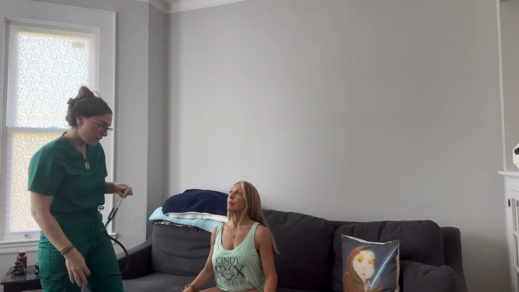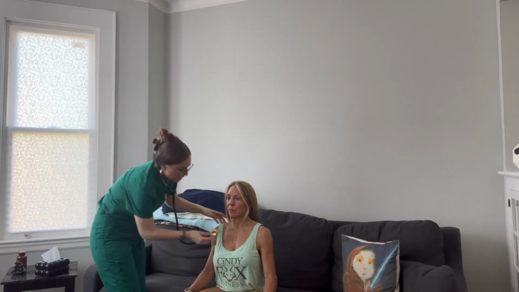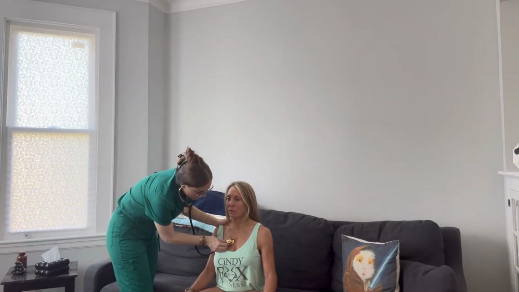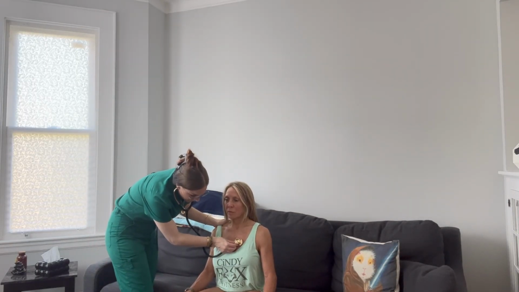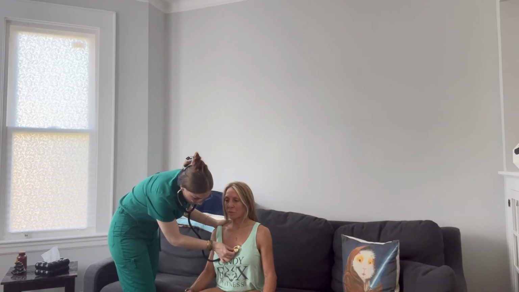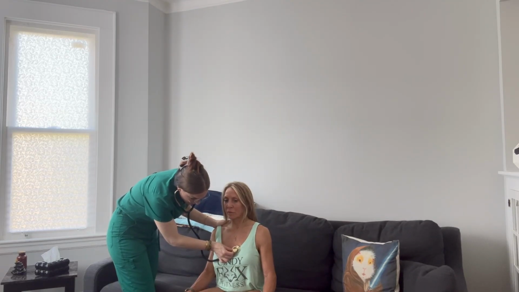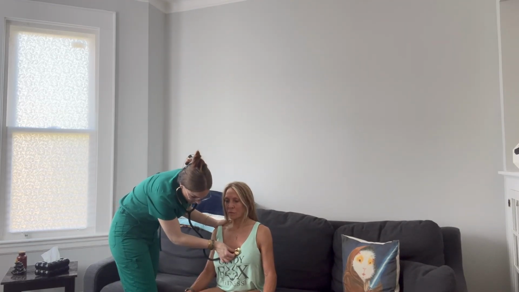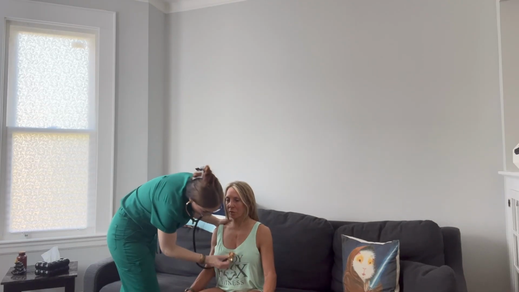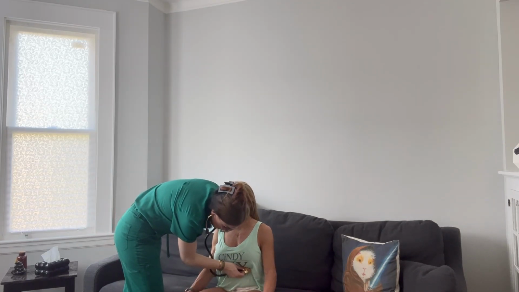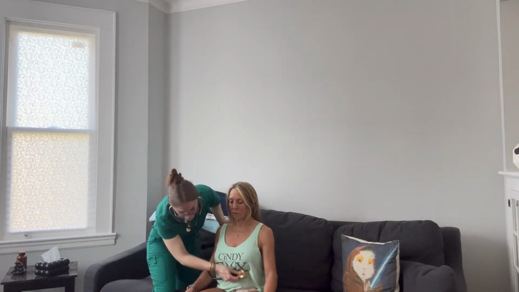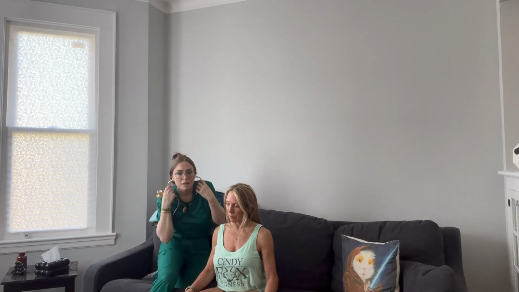So we're going to move to the heart. I'm going to auscultate the heart noises. I want to hear S1 and S2 in the aortic region, the pulmonic, Erb's point, tricuspid, mitral. I hear S1 and S2. I don't hear any murmurs or anything like that.